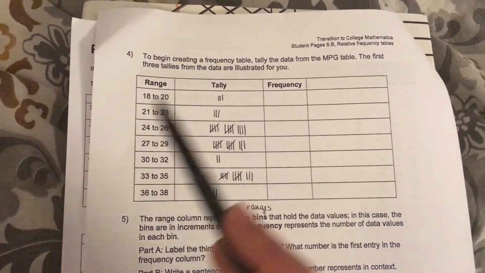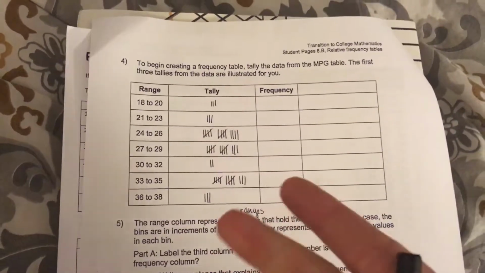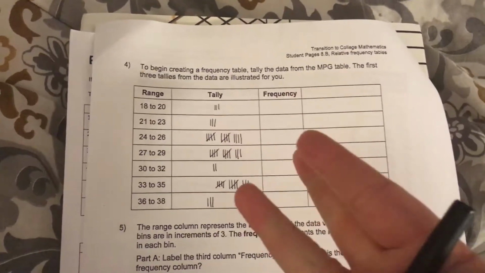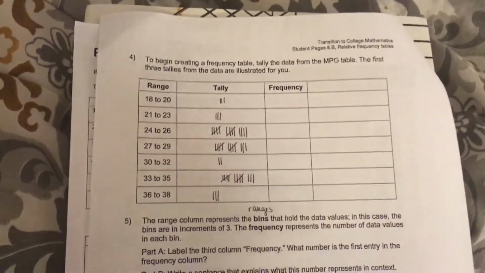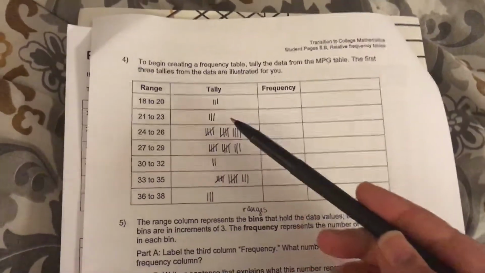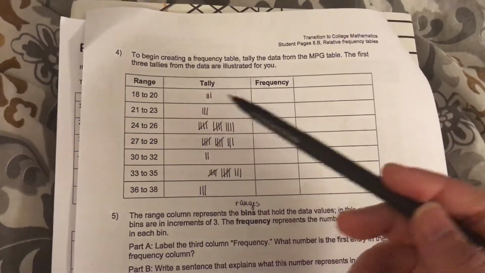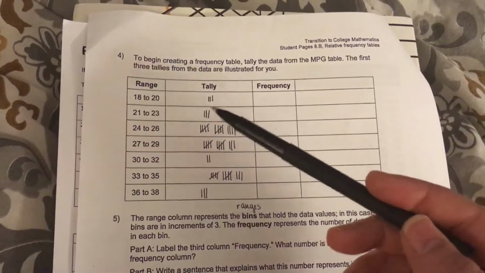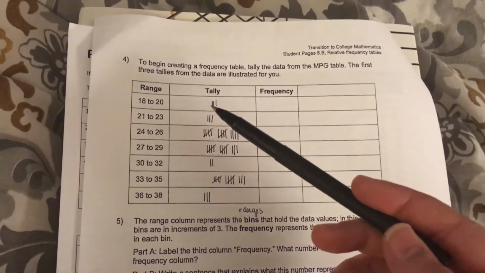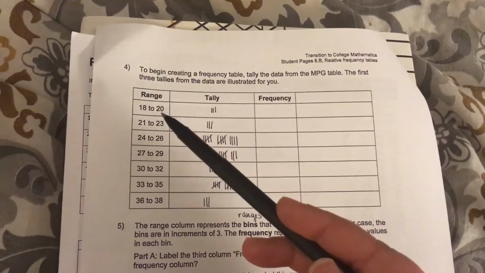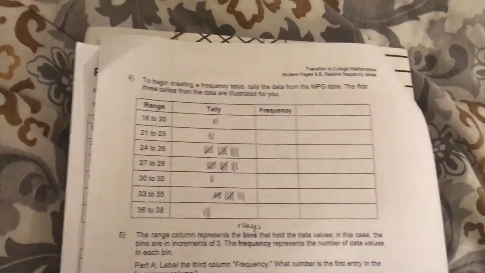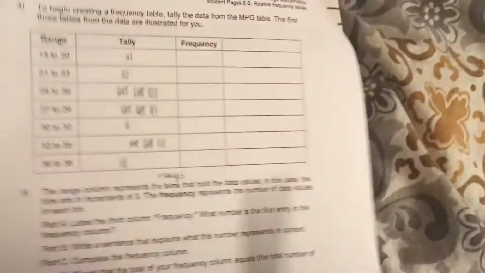18 to 20 is over 3 numbers: 18, 19, and 20. Okay, 21, 22, 23. 3 numbers in each bin. So by looking at tallies, we don't actually know what the actual numbers are. We just know that there were 3 cars that had gas mileages between 18 and 20. We don't know exactly where they are unless we look at that front page and know that data.